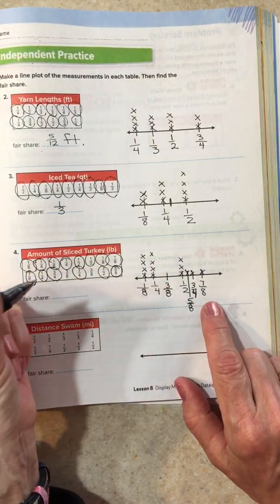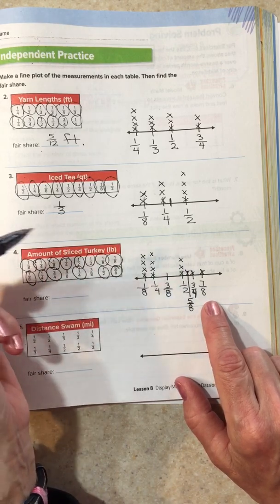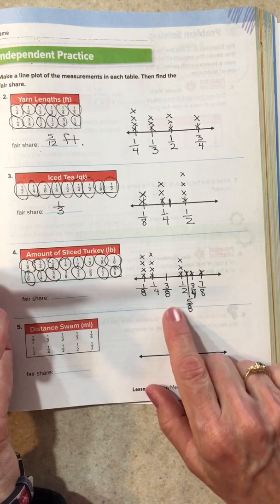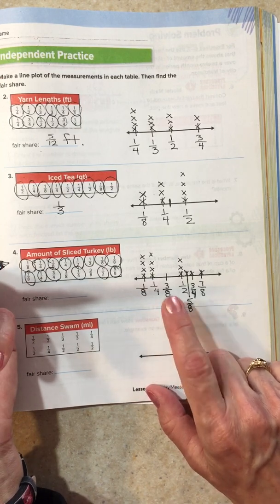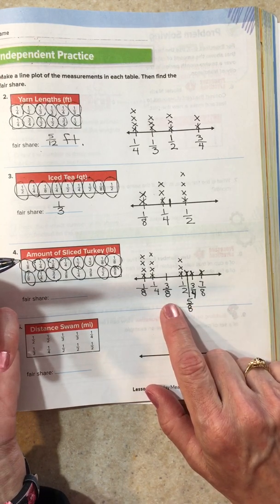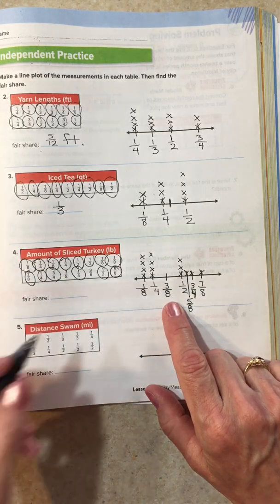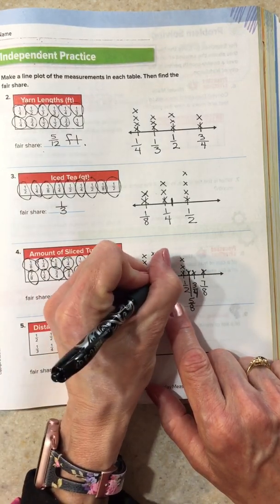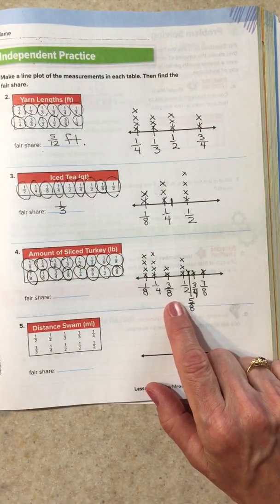If I were handing it in for homework, I would probably want to redo this and make sure they're in order of smallest to largest, but this will do. Okay, it's not in a bad place. It actually might even be accurate. 1, 2 of those. Okay, I got them all.